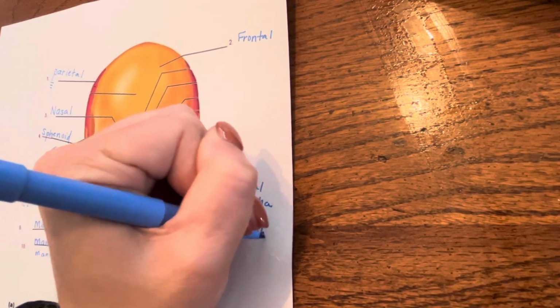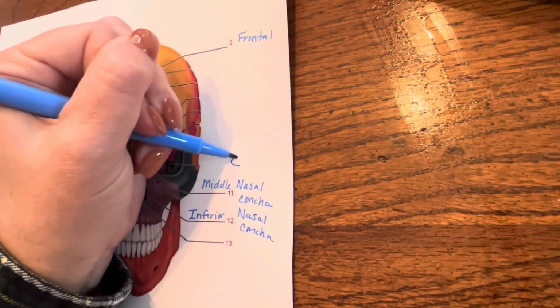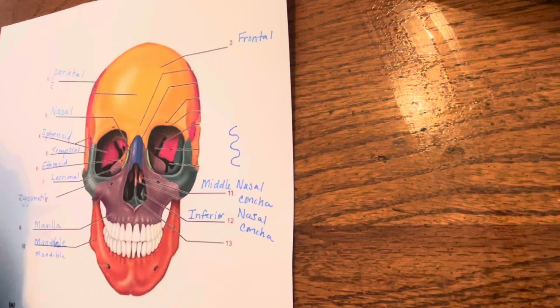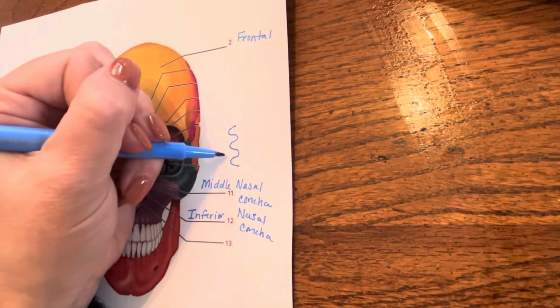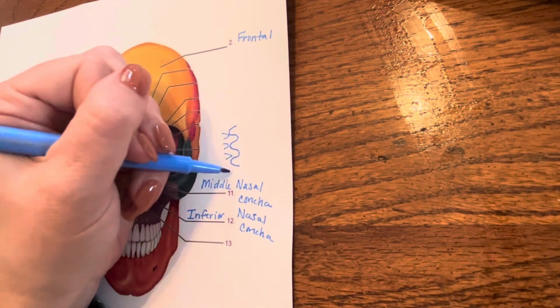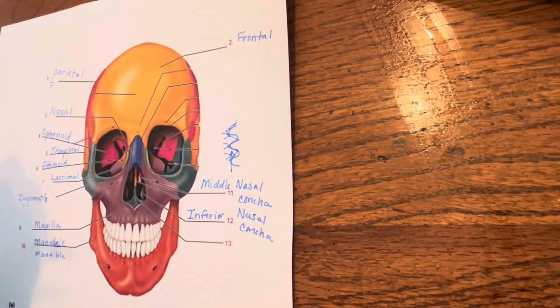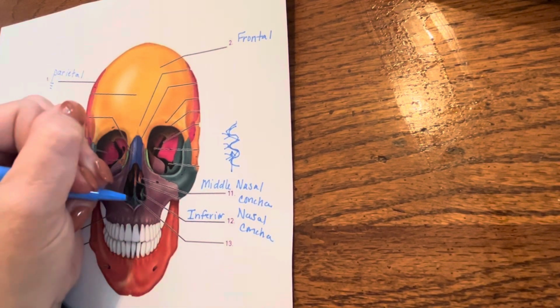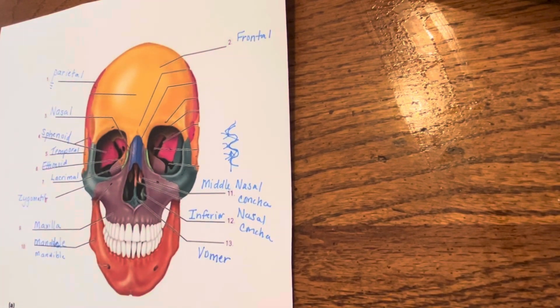And what these concha do is they make you have these kind of ridges in your nose on either side, and the mucosa will move around these 3 bones, and it's going to increase surface area so that when air comes in, it has to bang against the mucosa so that it is warmed and humidified and cleaned. And then finally, the last one here on the facial bone would be 13, and that is the vomer. Kind of a fun one to say.